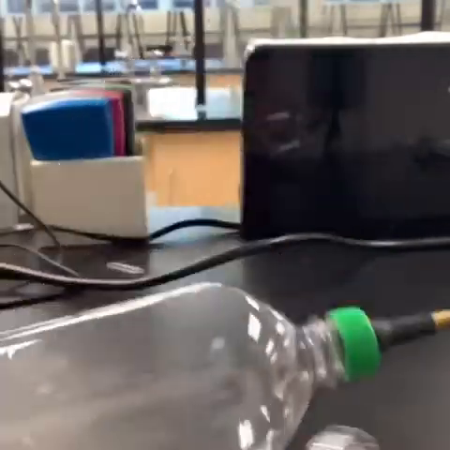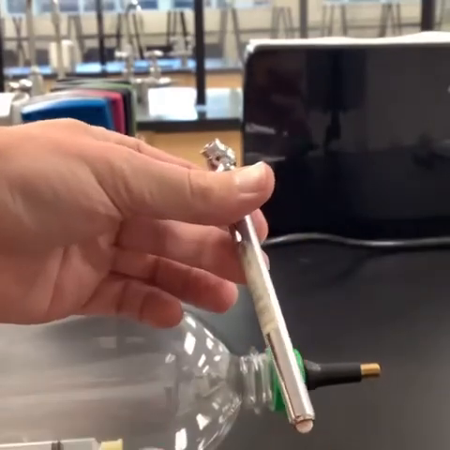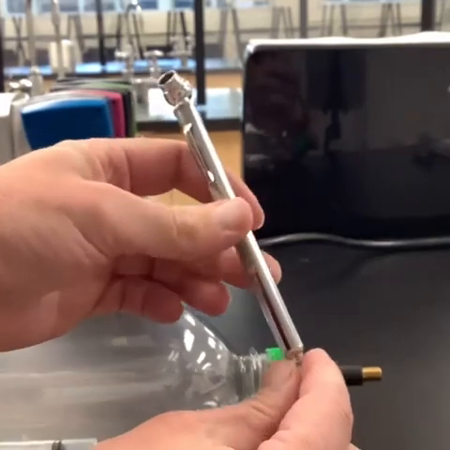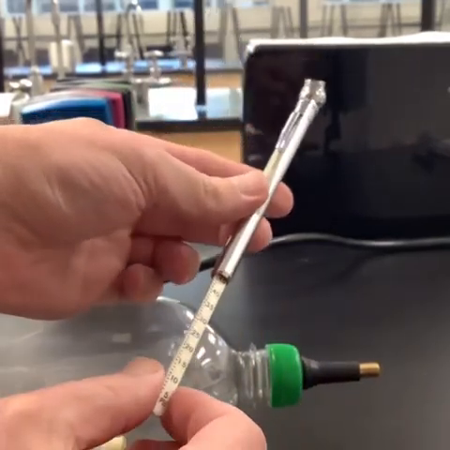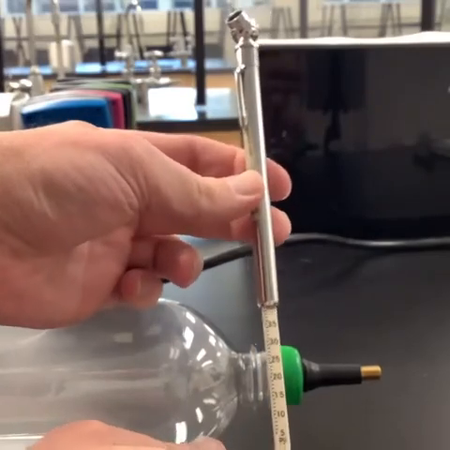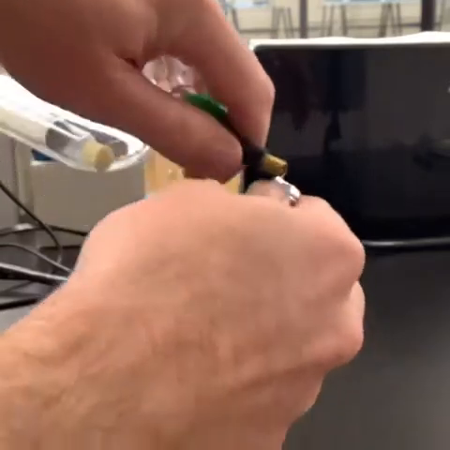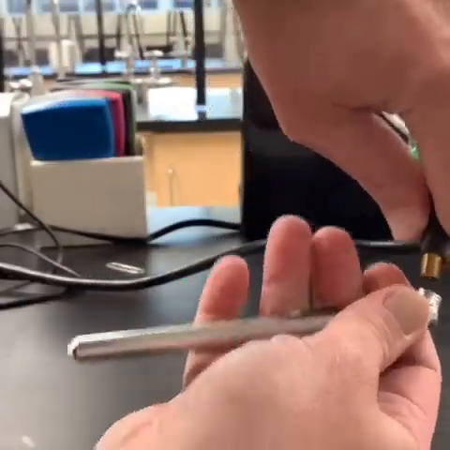So the way that we take a pressure is we push the valve up, we push the gauge up against the valve, and the pressure inside the bottle will push out this little stick here, and wherever it stops, that's what we're going to go ahead and read as our pressure inside the bottle. So let's go ahead and get a pressure reading here. So we're just going to push it up against it.